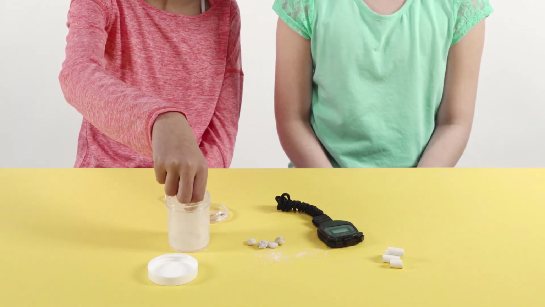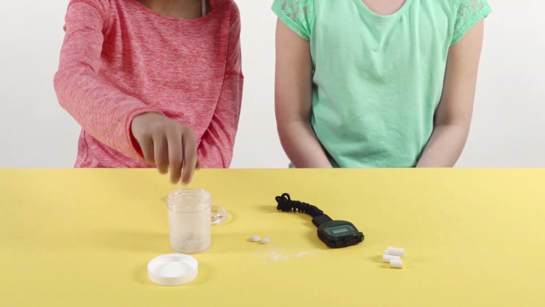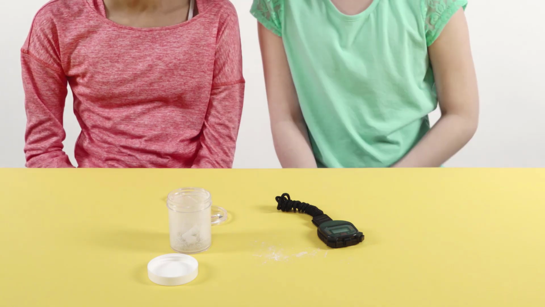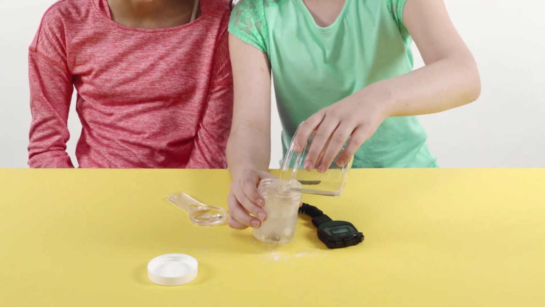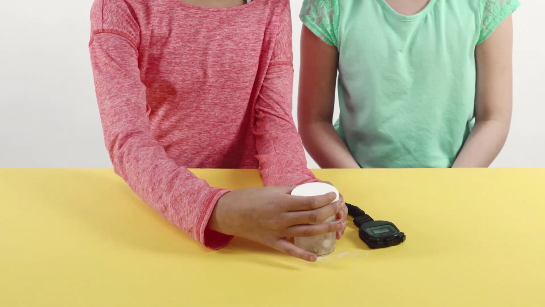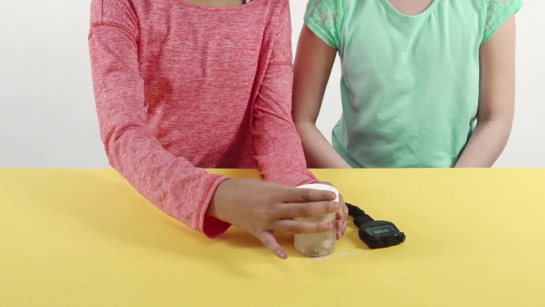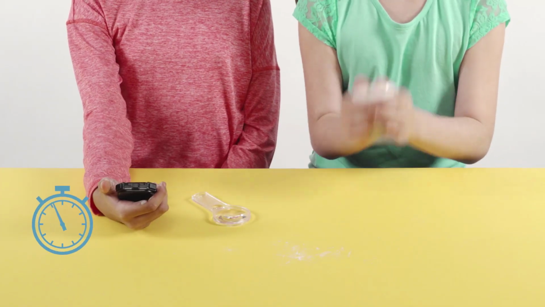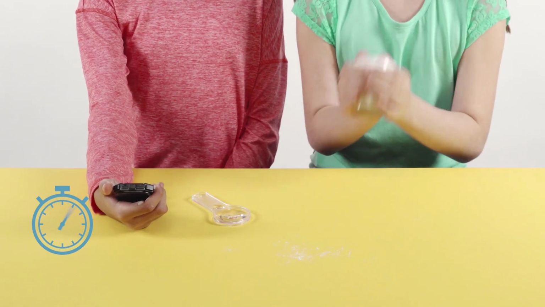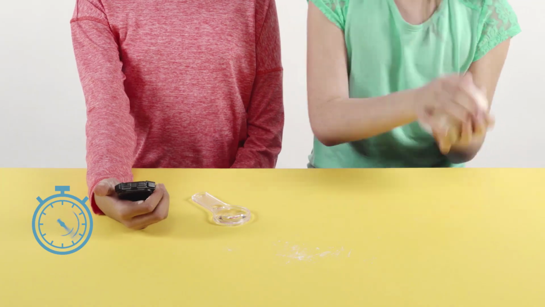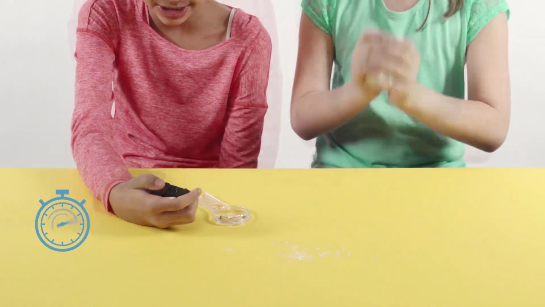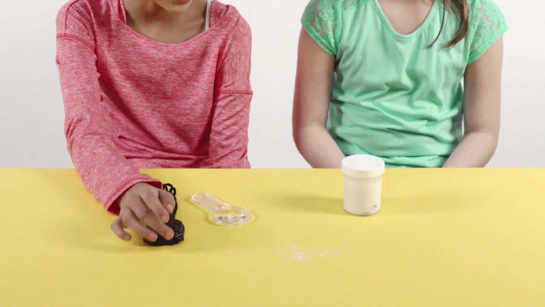Add the 10 pebbles and 4 new pieces of chalk to the jar. Slowly pour the water into the jar. Attach the lid to the jar. Turn the lid until it is tight. Just as before, your partner will use the stopwatch to time you as you shake the jar for 2 minutes. Remember to hold on to the jar tightly with both hands as you shake it. Stop shaking the jar when your partner tells you to.